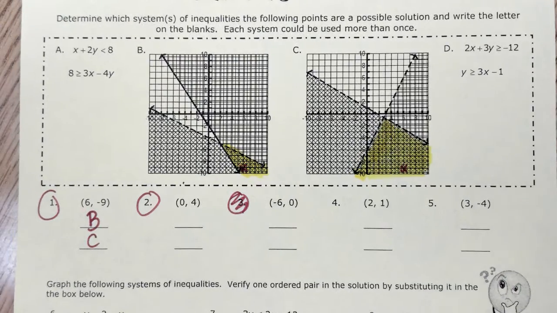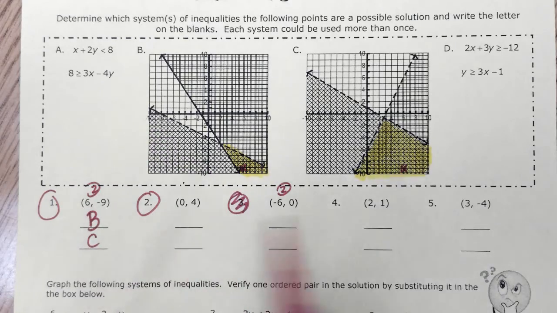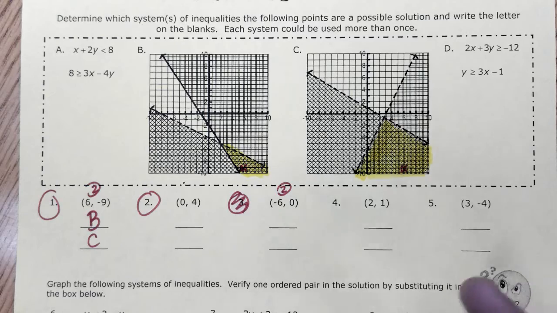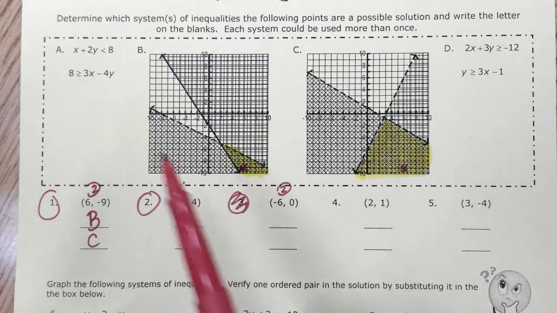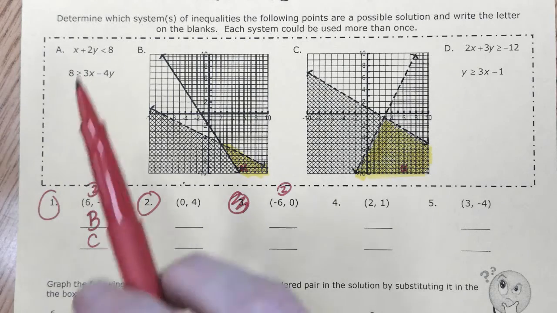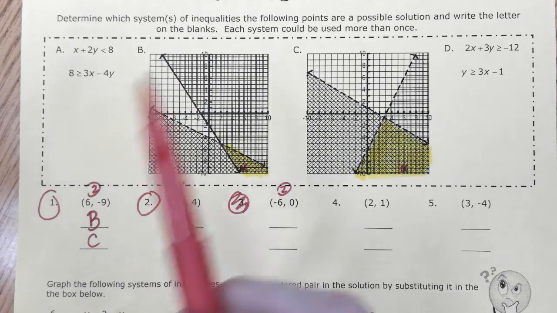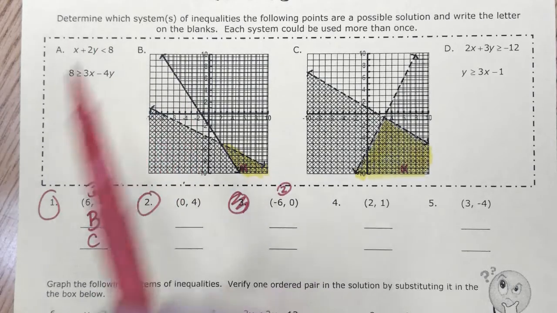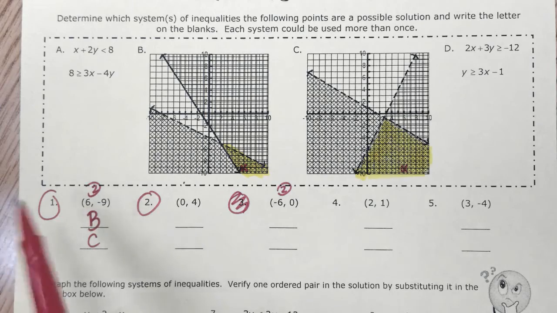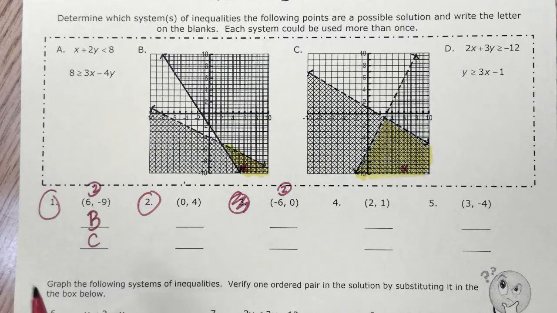Spoiler, there's only 2 for each one. So 1 and 3, this one has 2 answers, and this one has 2 answers, and these 3, 2, 4, and 5, each only have 1. So I'm done on that one. Now, if I wanted to check the others, I would plug in 6 for x and -9 for y, and see if it made a true statement. Earlier today when I was doing this, I was only checking the first equation, and then I realized I got to check them both. So remember, it has to satisfy both inequalities, not just one.